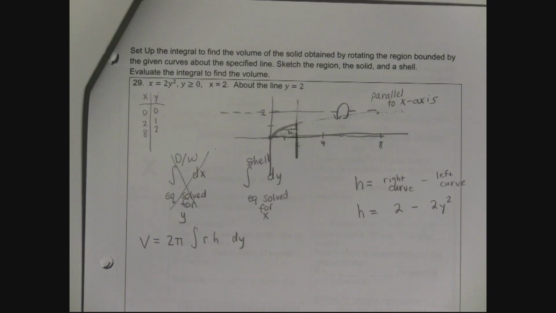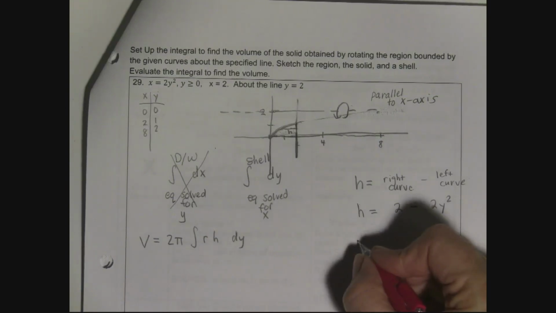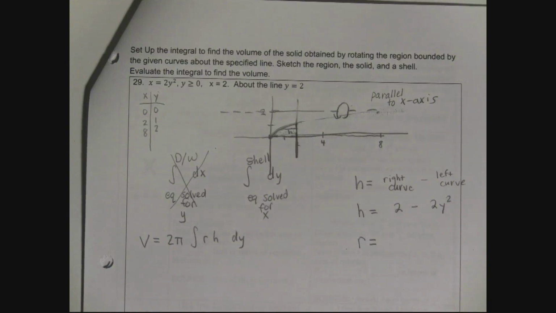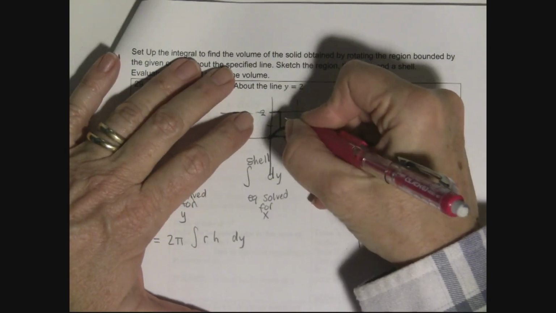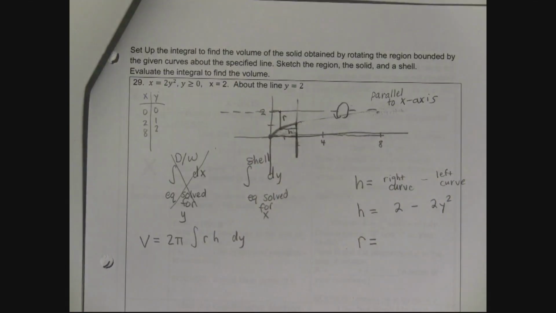Now I want to draw r. And r always goes from the axis of rotation to h. So here it is. There's r. And if you're going around the x-axis or the y-axis, which I'm not, then r is easy.